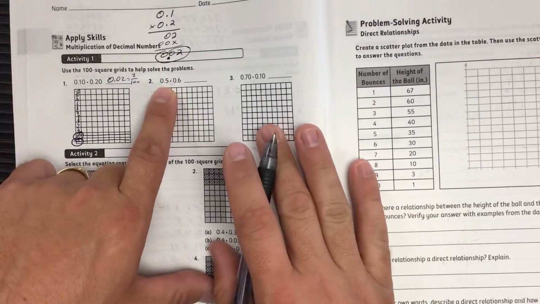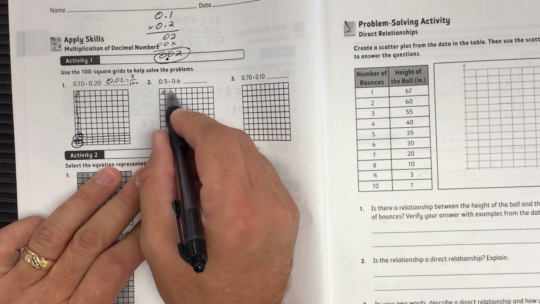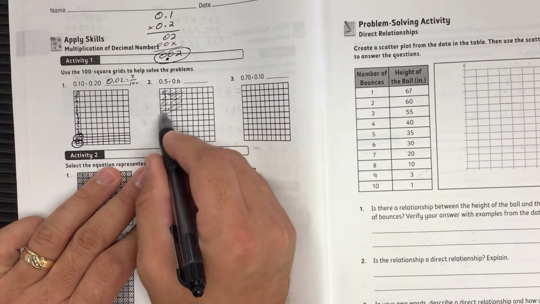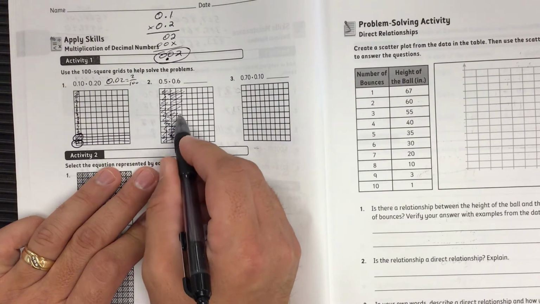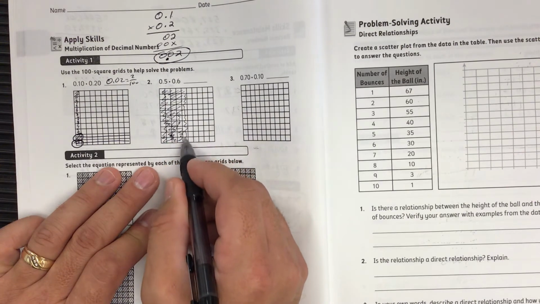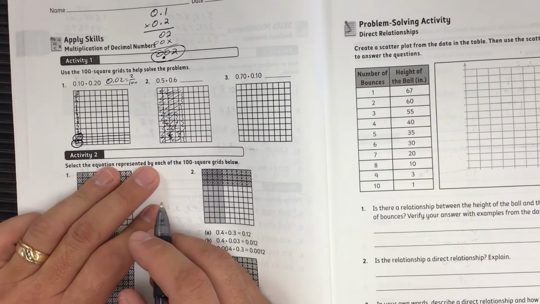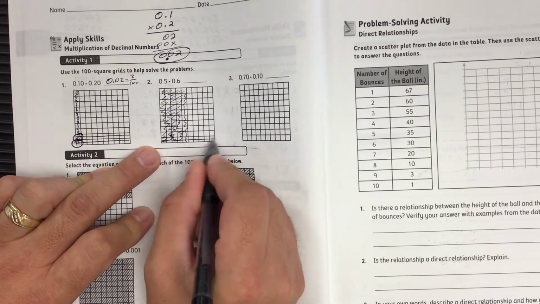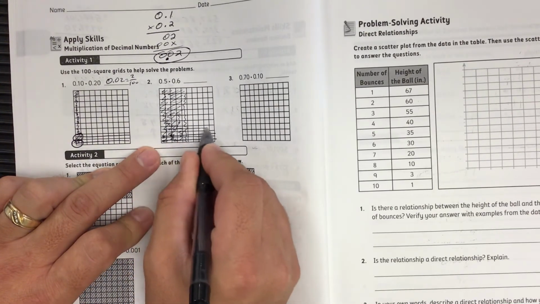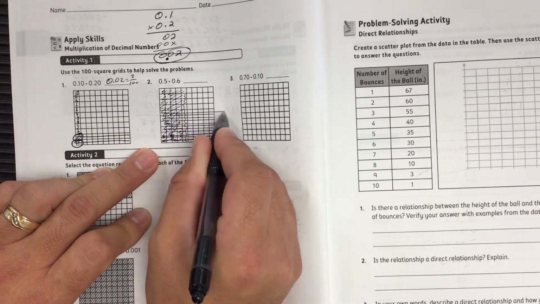Okay, so let's do another one like that. 5/10ths, so 5 of these are shaded. 5 rows. What's the second number? 6/10ths, so I got to shade 6 of the rows going up. 1, 2, 3, 4, 5, 6.